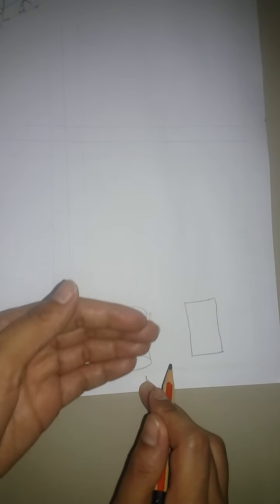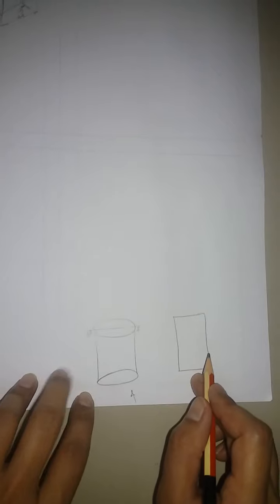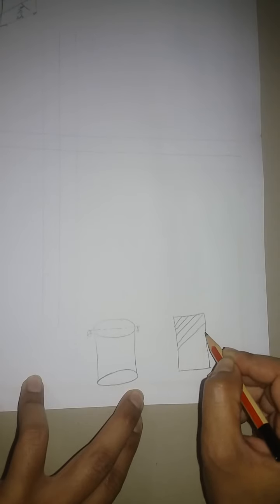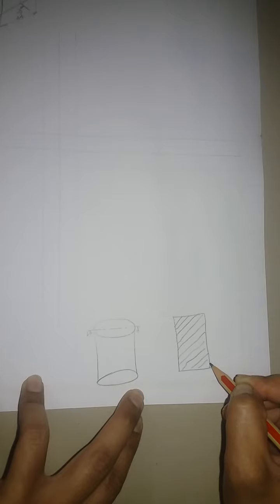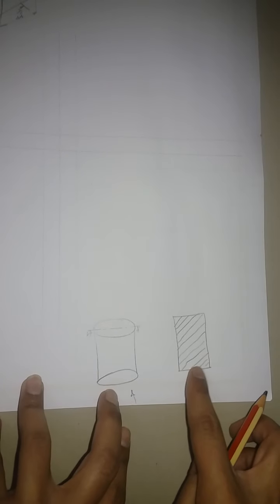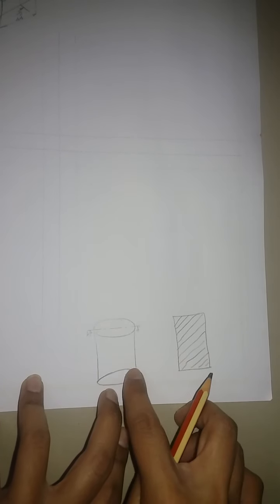In that case, this whole surface is cut by this AA plane, so you have to show hatching lines here. Then this is the sectional view of this cylinder.